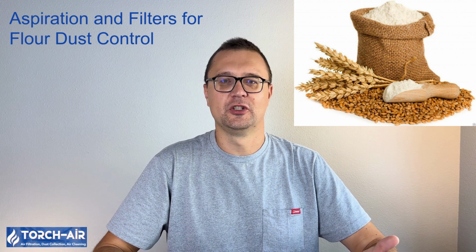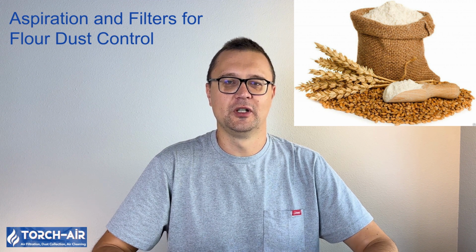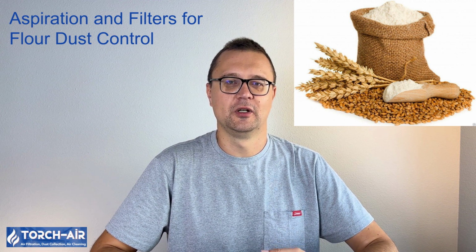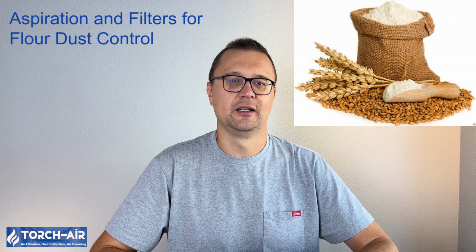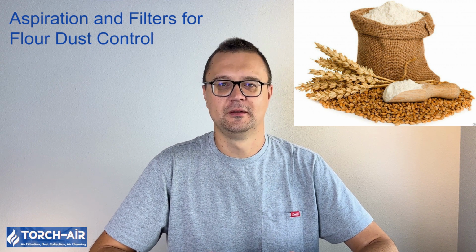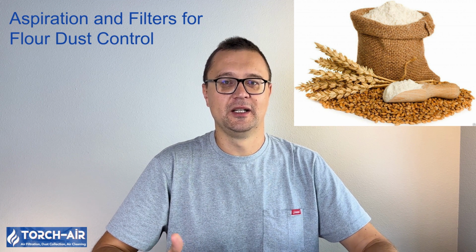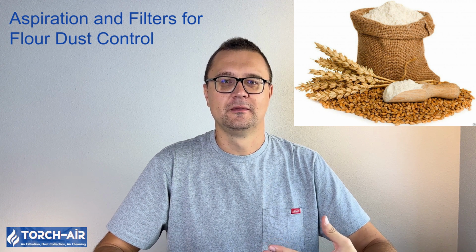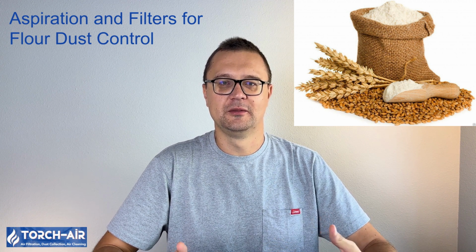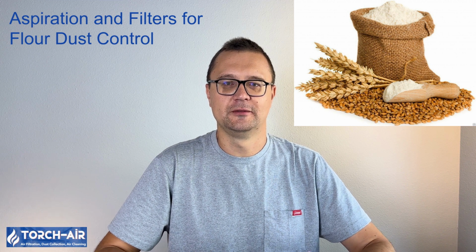2. Filtration systems. To control flour dust effectively, you'll need industrial-grade filters that can handle fine particles without clogging. Baghouse filters. These are large filters with fabric bags that capture dust as air passes through. The bags can be cleaned periodically by shaking or using pulse jet cleaning systems, making them highly effective for high dust loads. Cartridge filters. Cartridge filters have a pleated design to maximize surface area and capture fine particles like flour dust. They are compact and offer high filtration efficiency.